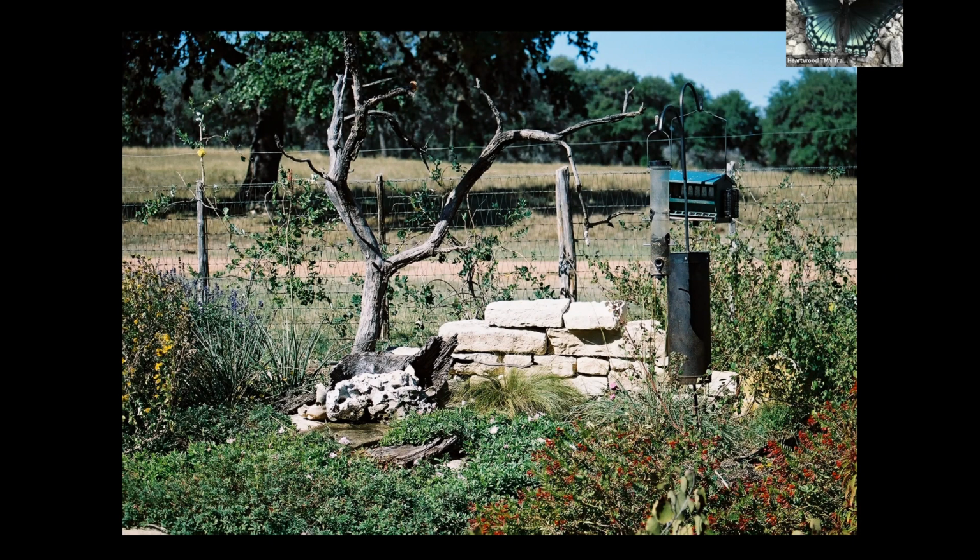All right, you have no issue with it? Not with this scenario. All right. Same situation. Why is it okay to feed birds but not white-tailed deer?